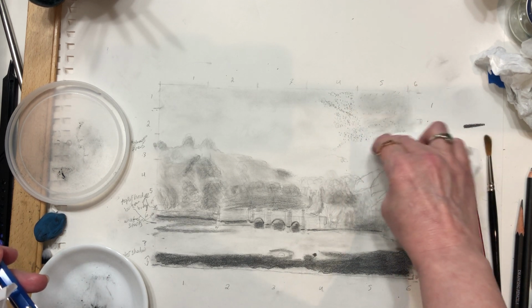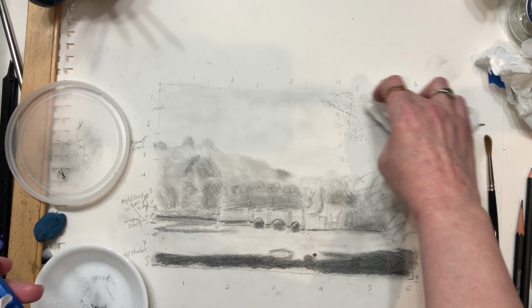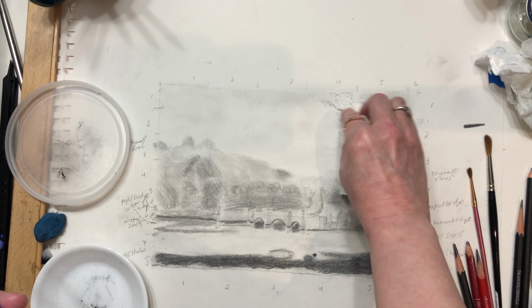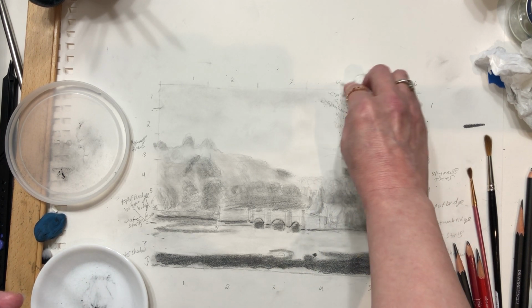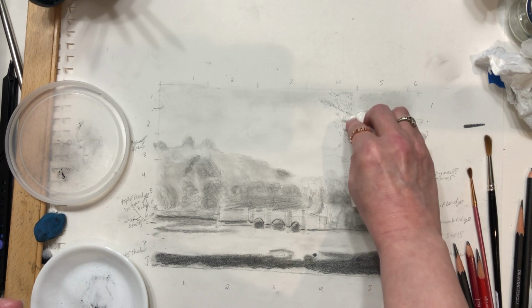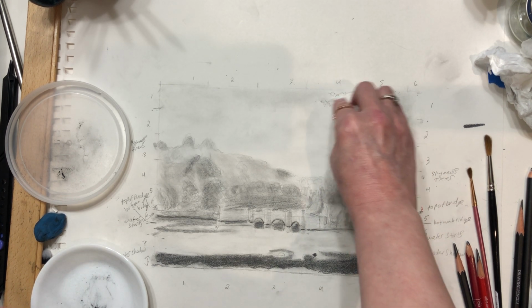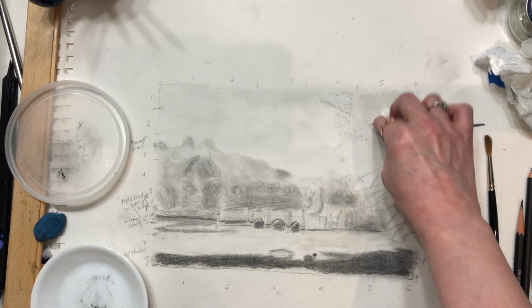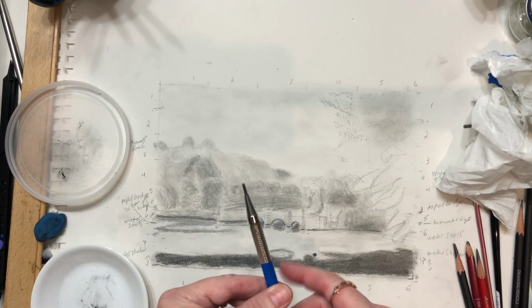I'll probably soften this up a little bit more. Put some highlights in here. Just very gently touching this with the Kleenex, just to soften the dots a little bit. I'll have to work more on that area.